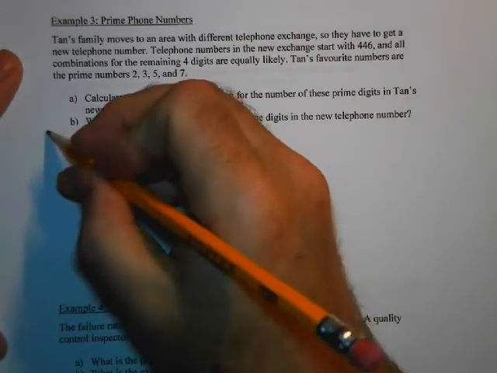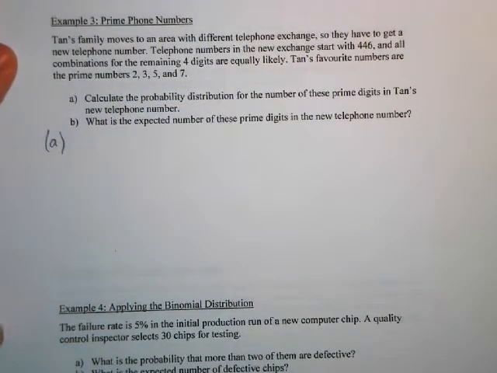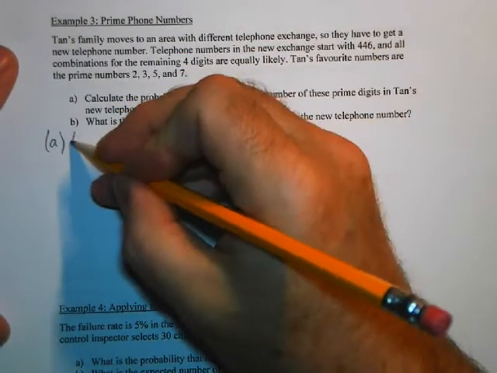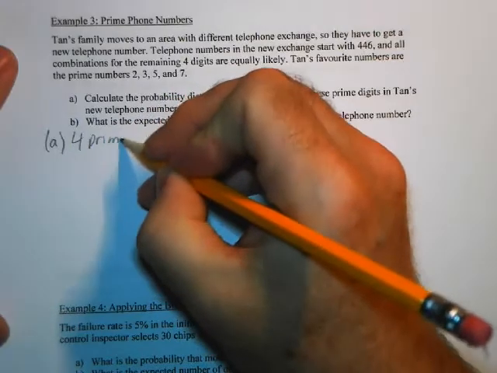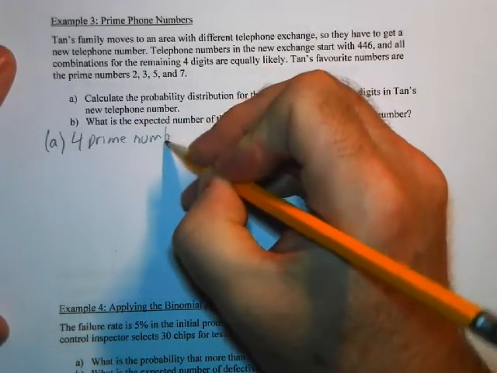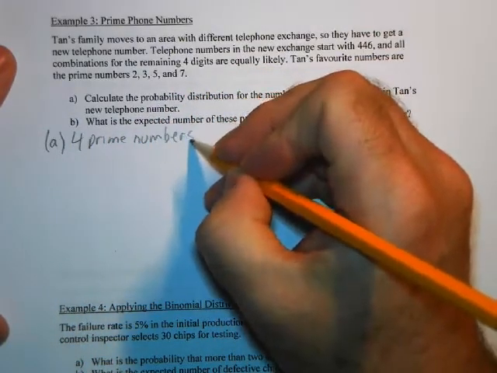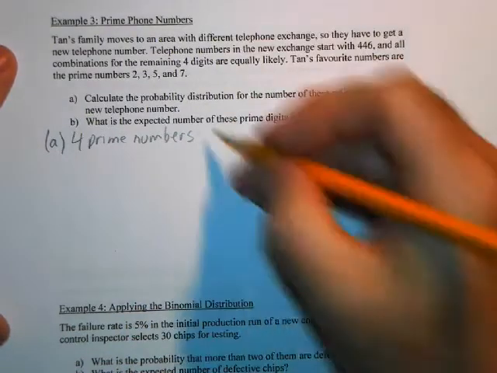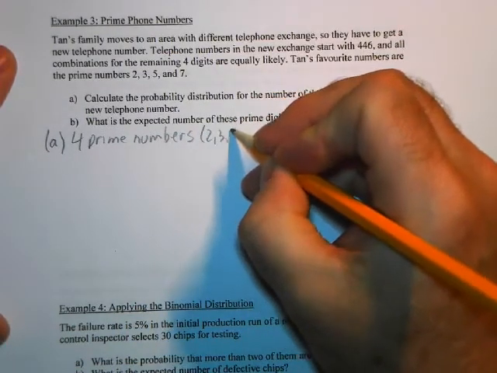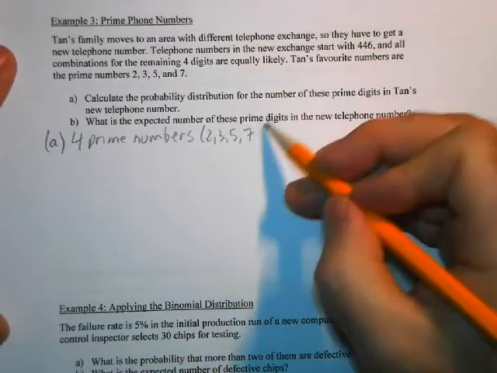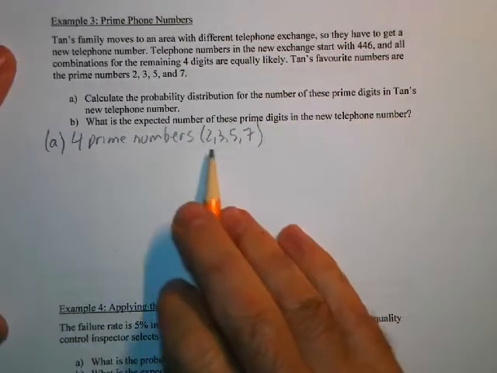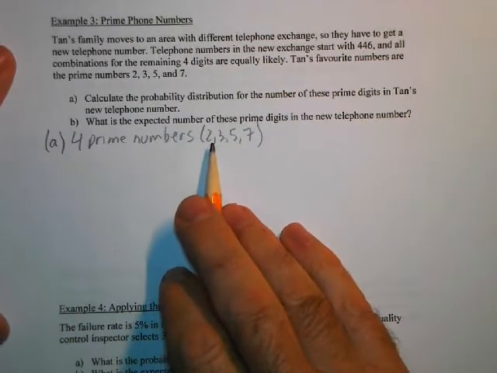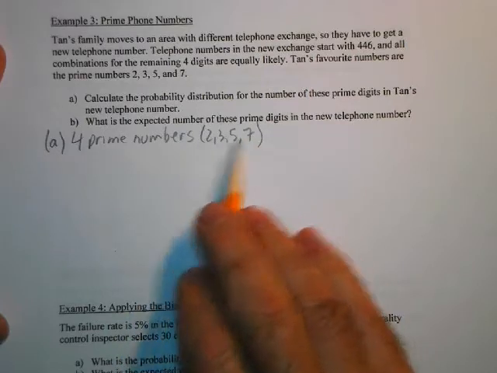Okay, so let's do our probability distribution. We have our 4 prime numbers. They told us what they were, but we knew that from the previous question: 2, 3, 5, 7. So this is out of 10. We do count 0, so basically 0 through 9 is 10 numbers.